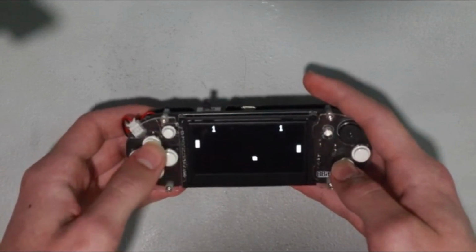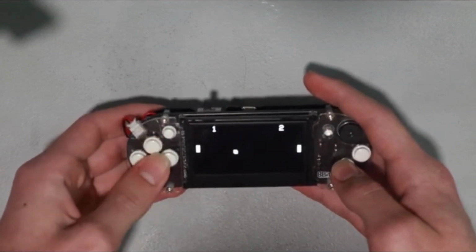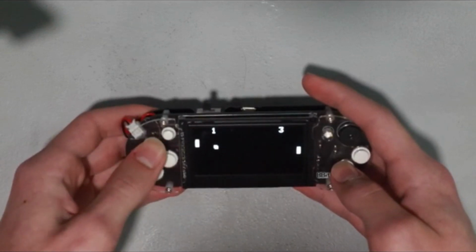Congratulations on creating your first game for the 8BitCade XL. Give yourself a pat on the back because this was no easy task.